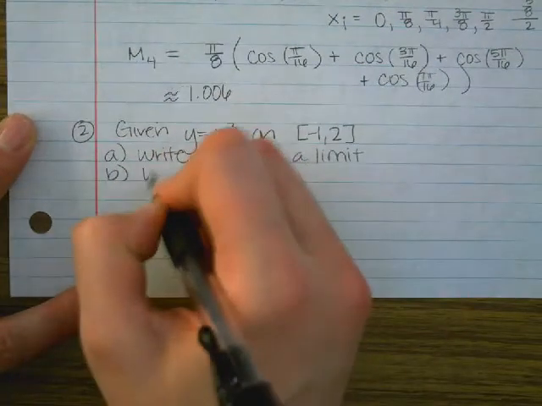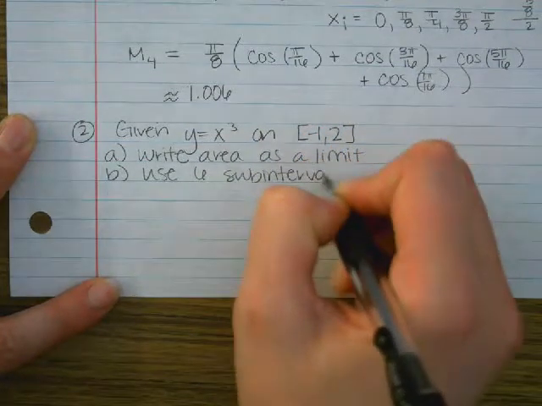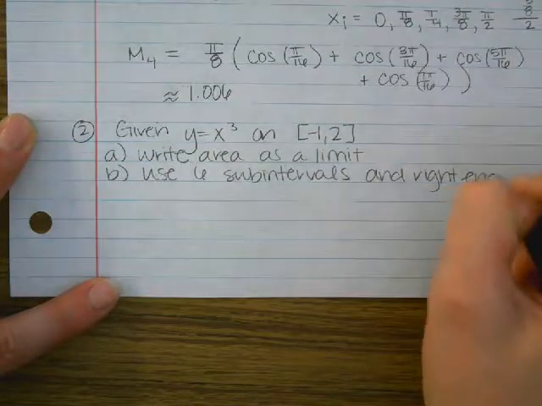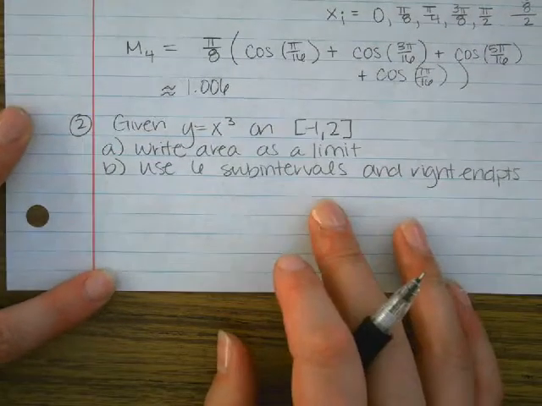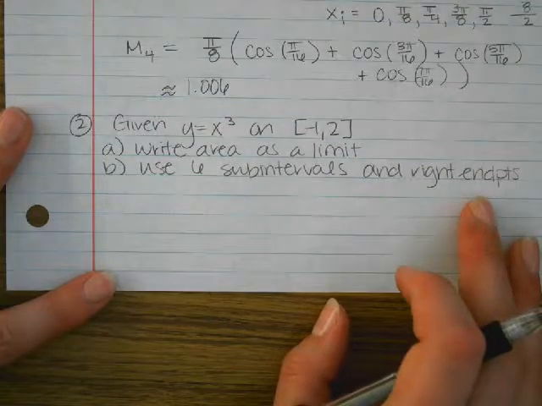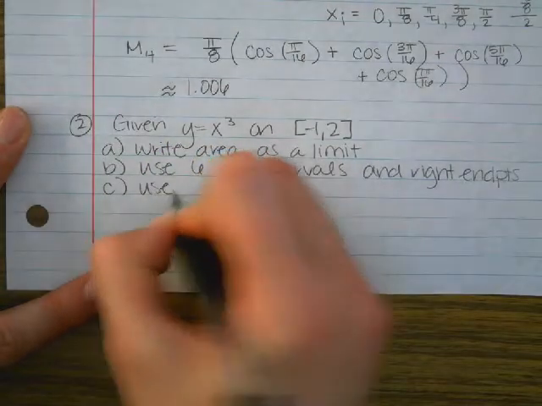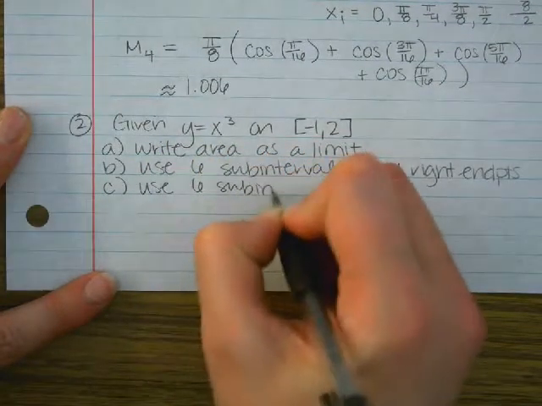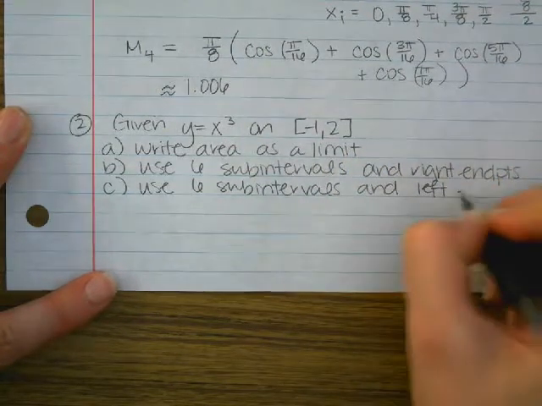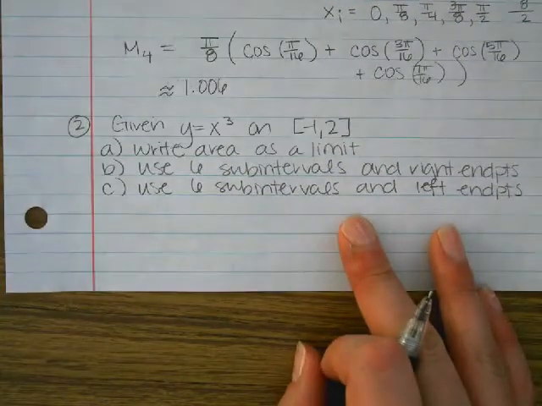And then we're going to use 6 subintervals and right endpoints. And then after that, we're going to use 6 subintervals and left endpoints because we want to be able to compare this process and make sure we can do both of those options. They're very similar. We just want to make sure we're good.